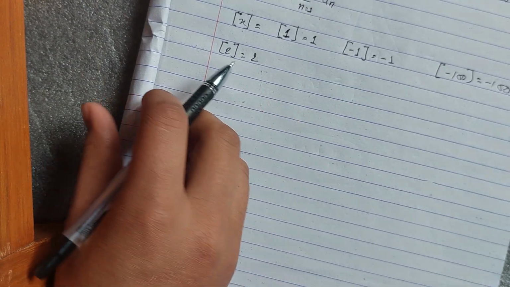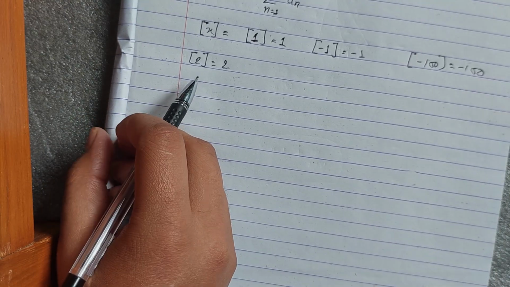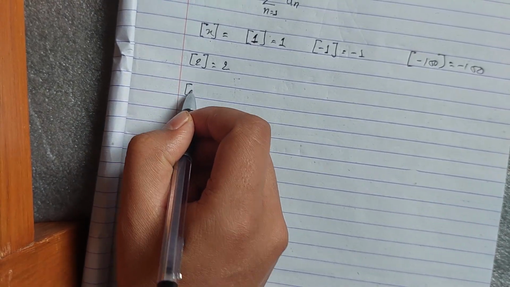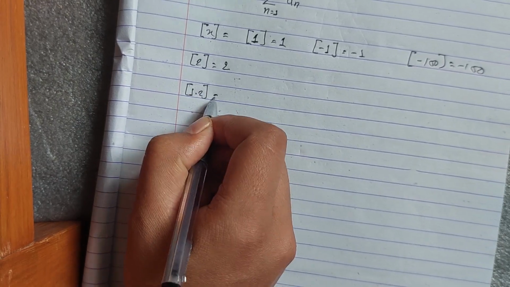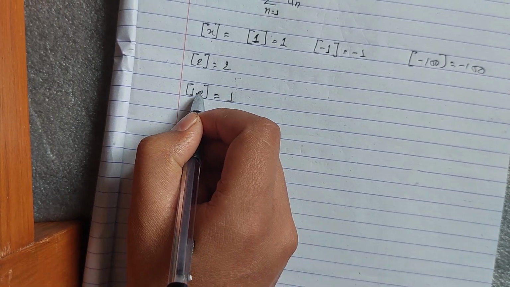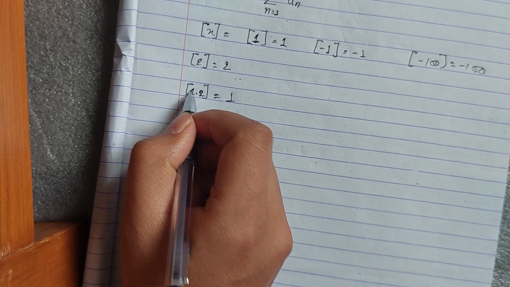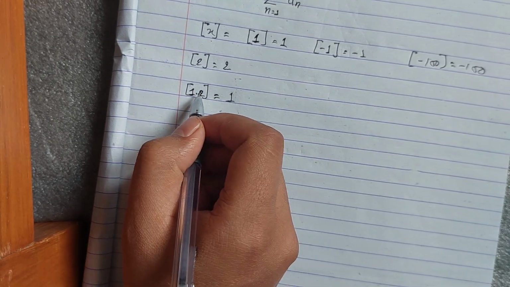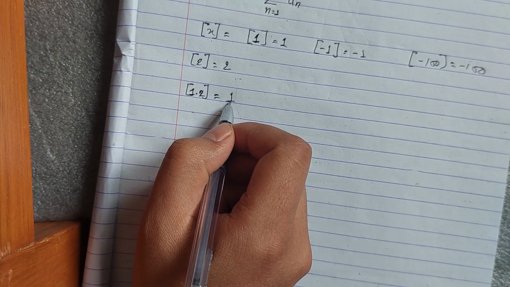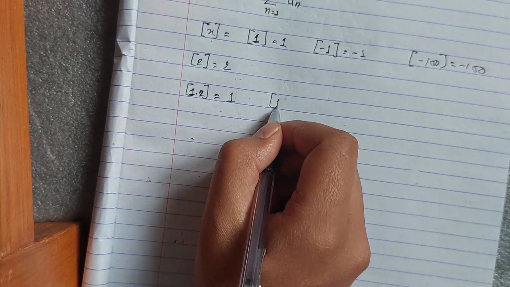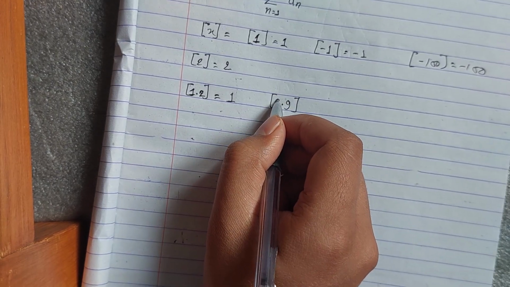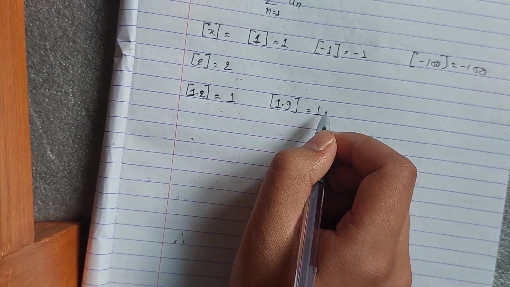But if we provide a decimal number like 1.2, then the result will be 1. The integer just smaller than 1.2 is 1. Also for 1.9, the integer less than 1.9 is 1.